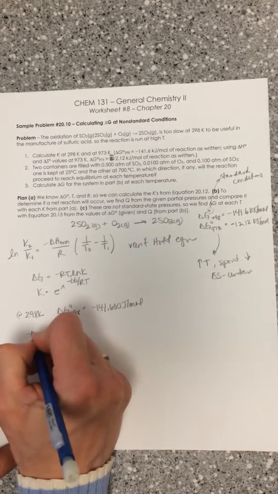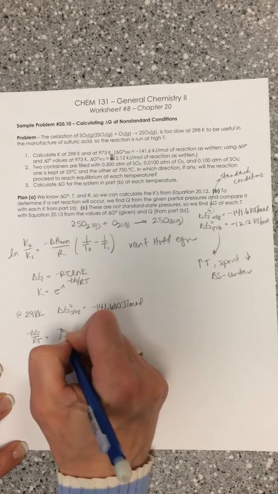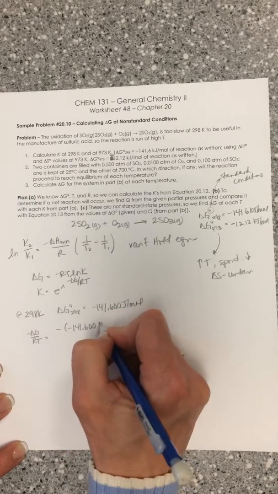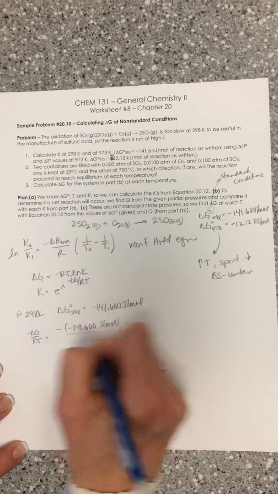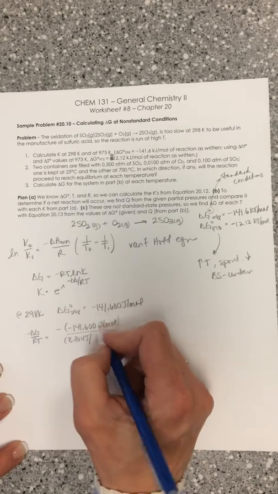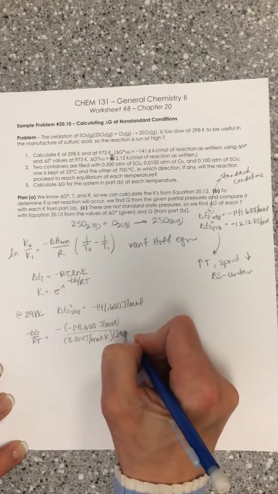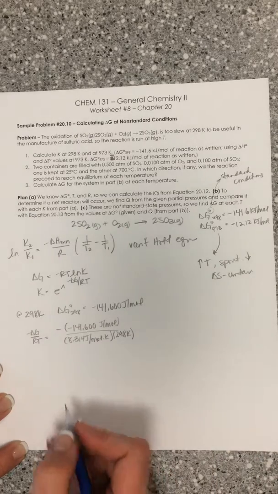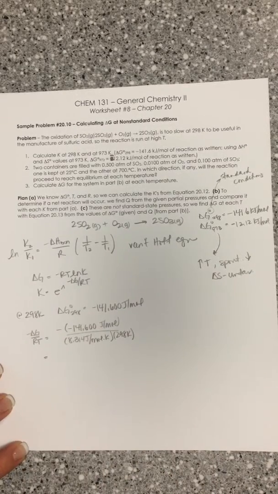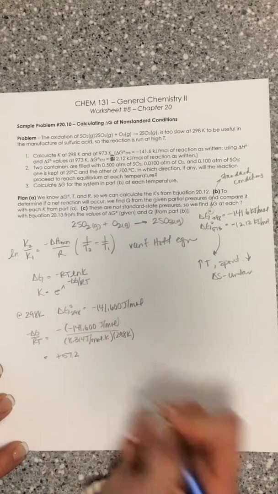So if I calculate my minus delta G over RT term, we're going to have a double negative here, so that negative goes away, and we've got 141,600 over 8.314 joules per mole Kelvin times 298 Kelvin. Solving for my minus delta G over RT term, I get positive 57.2.